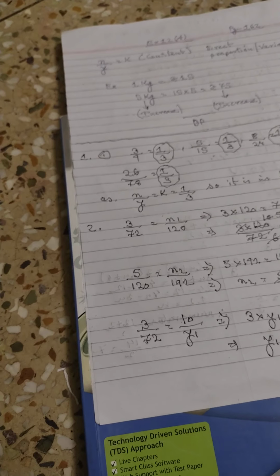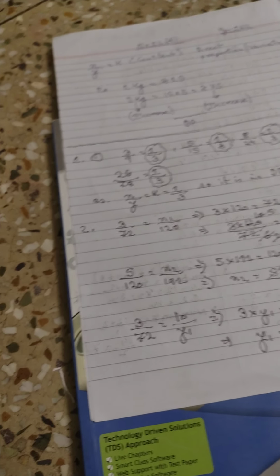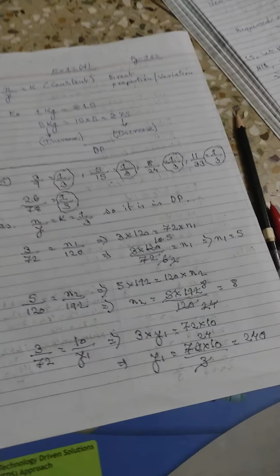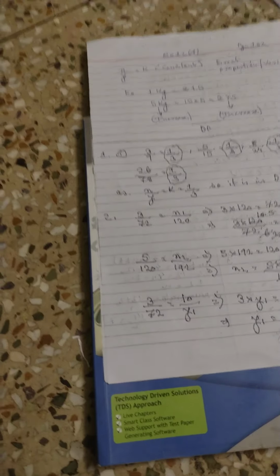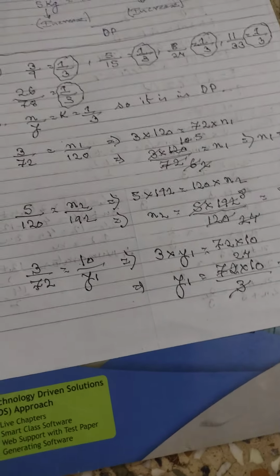Exercise 12a: 5, 8 and 240. So your answer is correct. Okay, so this is the process in which you can solve the sum. Now we'll move to the next question.